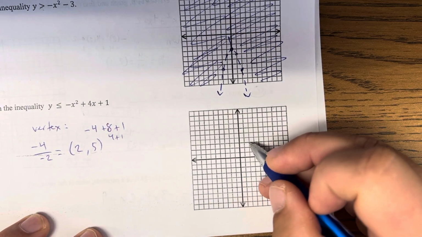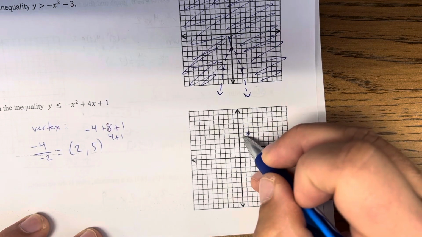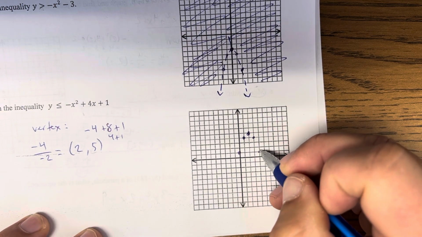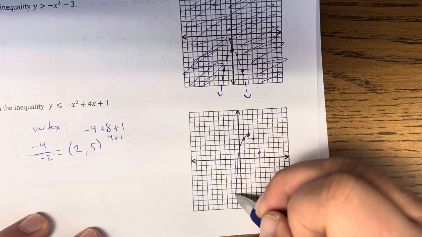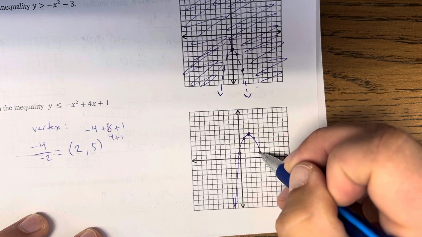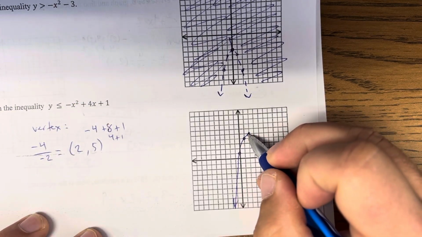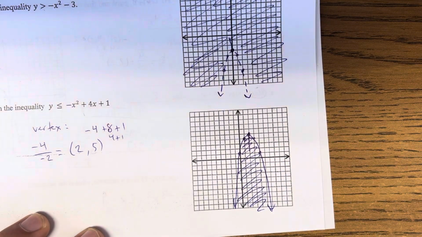1, 2, 1, 2, 3, 4, 5. We do have a negative in the front, so we're going to go down. 1, 2, 3, 4. 1, 2, 3, 4. It's going to be a solid parabola because it does have the equals. And this one's less than, which means we're going to go below it, which lands inside. So we're going to shade everything inside the parabola.